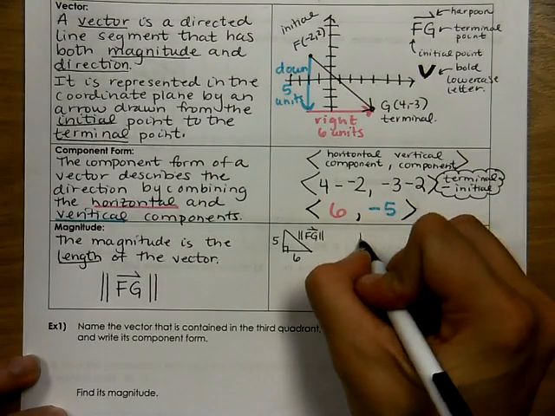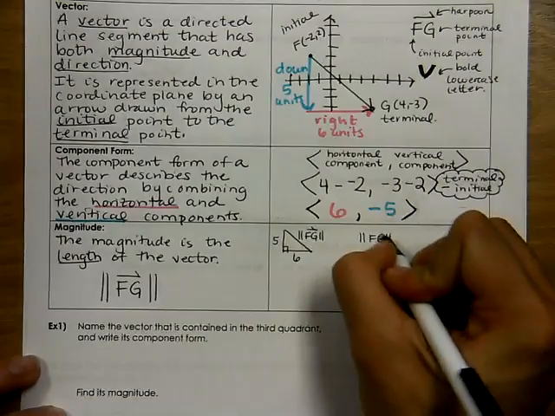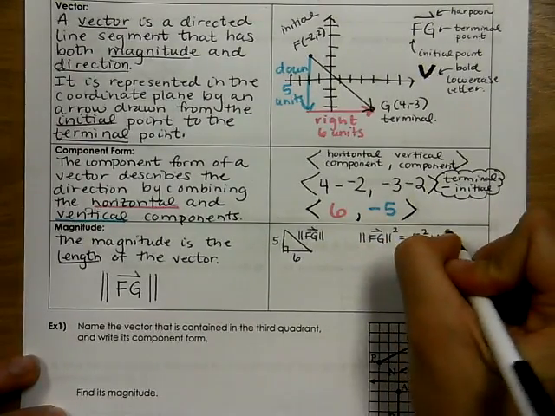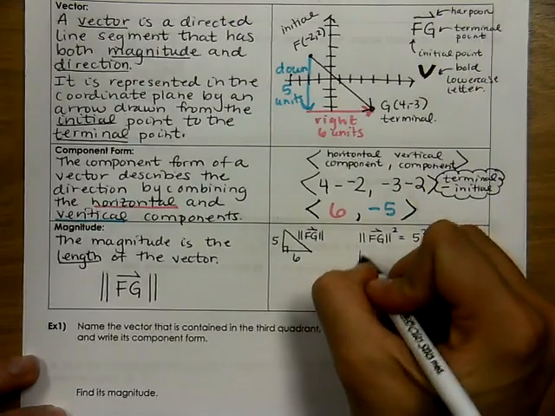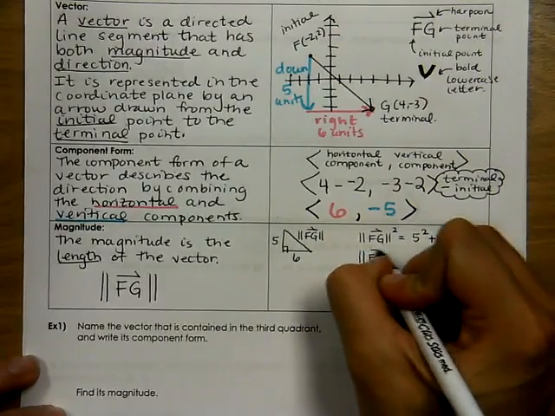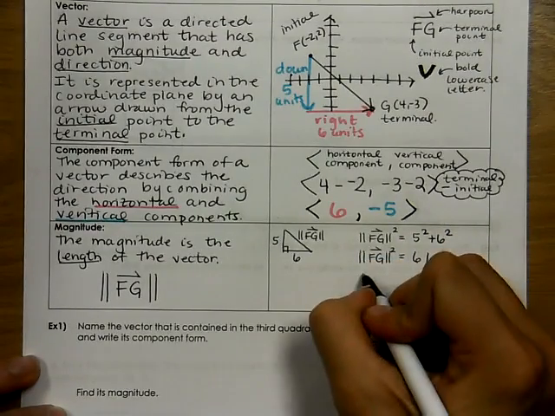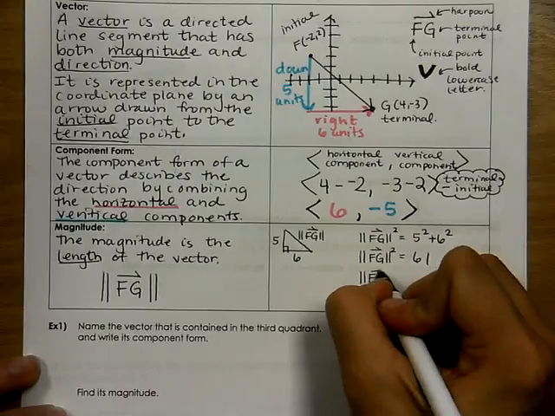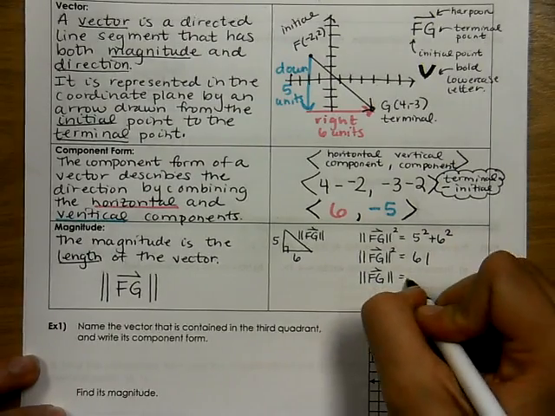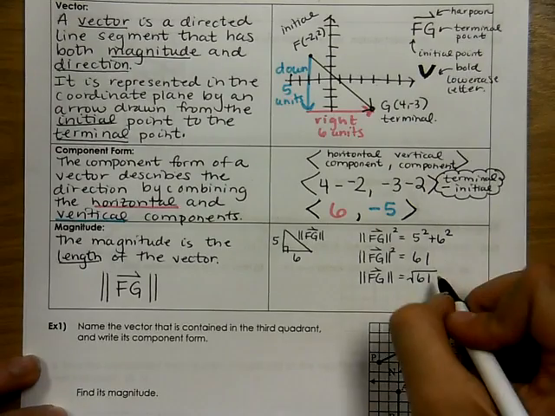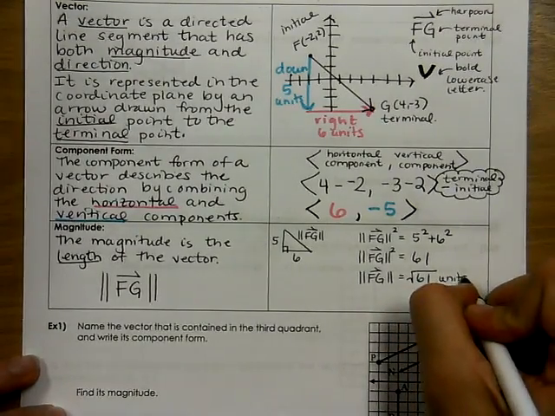So looking at this, the magnitude of vector FG squared will be equal to 5 squared plus 6 squared, or the magnitude of vector FG squared will be equal to 61. So in order to find the magnitude of vector FG, we take the square root of 61. Now, this is the exact answer.